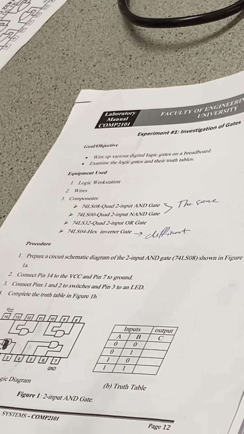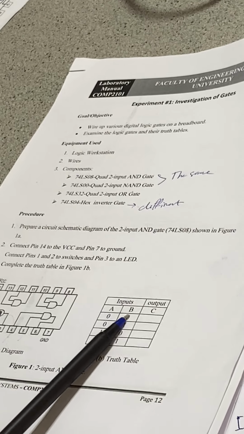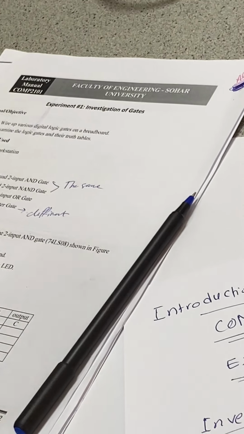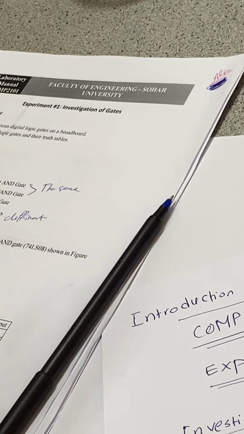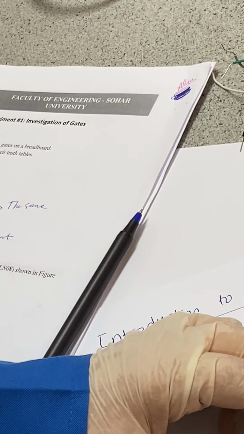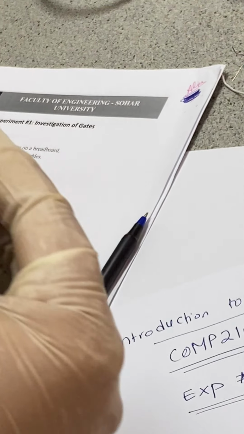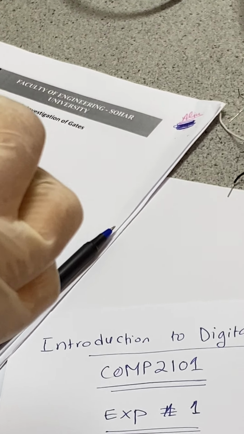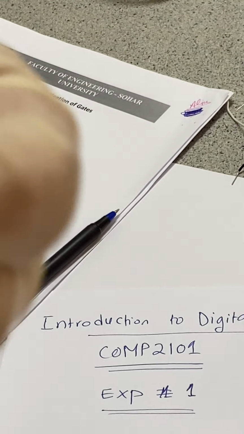So we are going, for example, to test first the AND gate. First I make sure of the name of the AND gate which I will take, which is 08. So here, I will choose 08. This is the 08. I will show you the name, whether it appears to you or not.